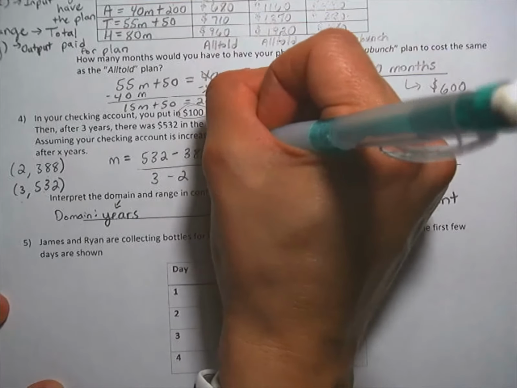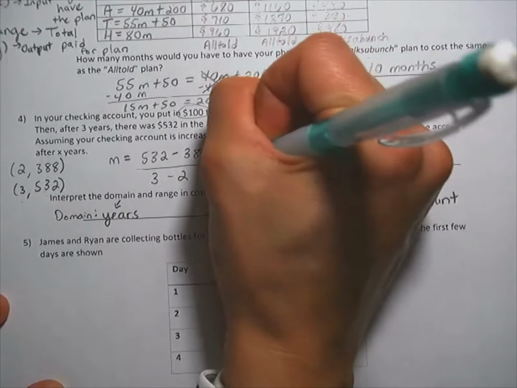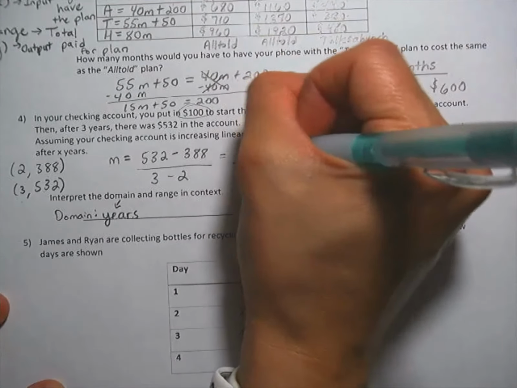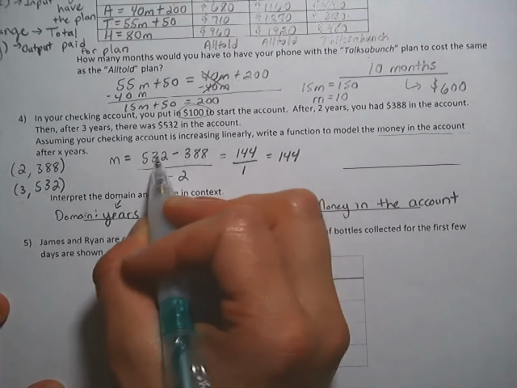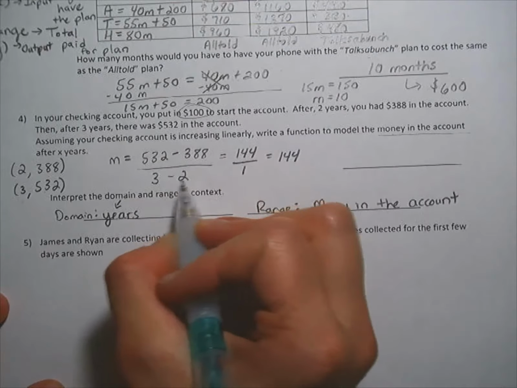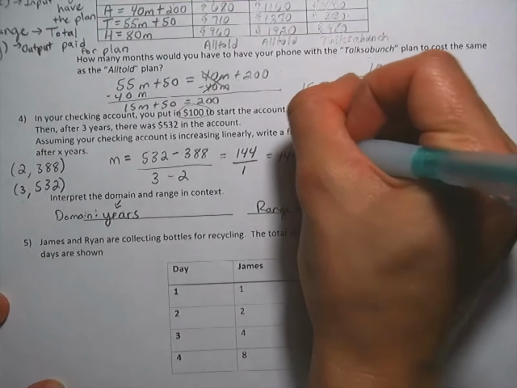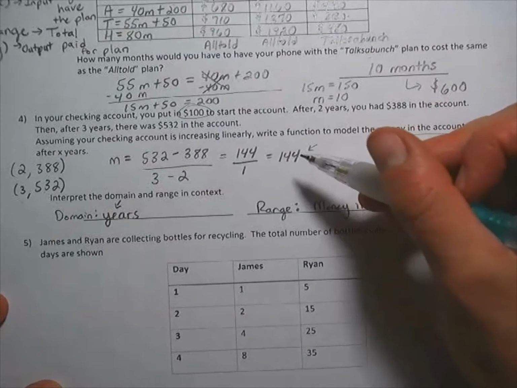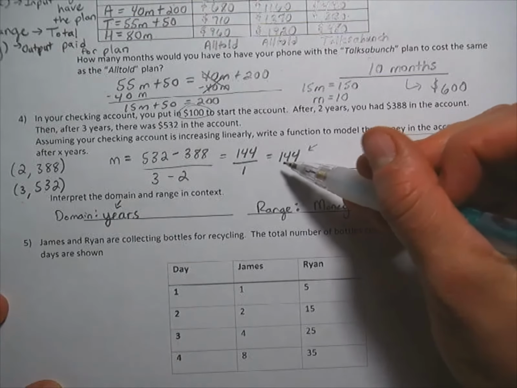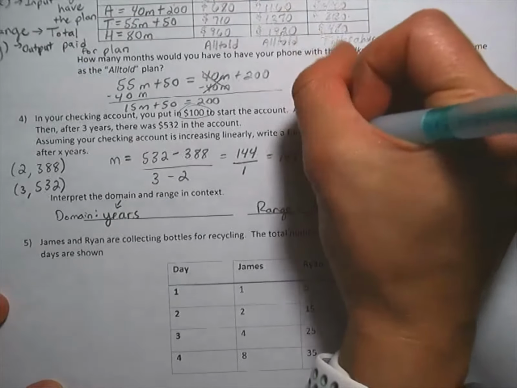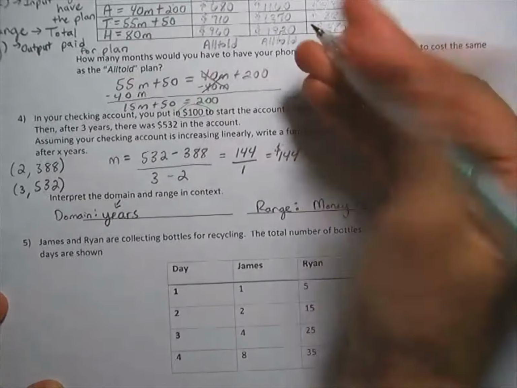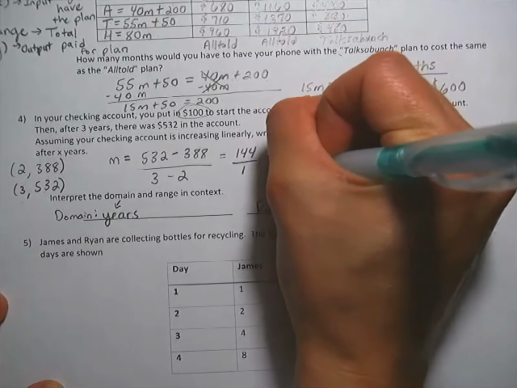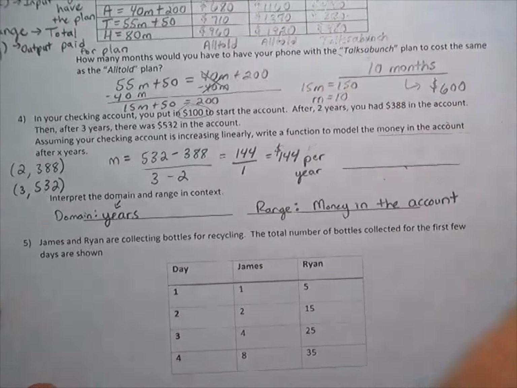And then I just find my slope here. So on top, I'd get 144 when I subtract them. On the bottom, I get 1. So my slope is 144. And so remember, this is the money in the account. That's the year. So this would be how much you are putting into that account each year. So it's money per year. So we're kind of combining what we've talked about the past couple days.